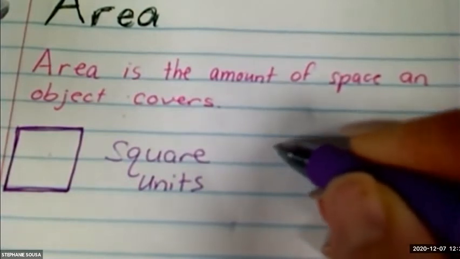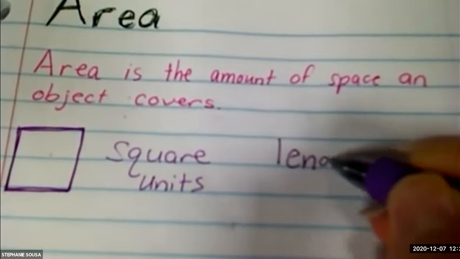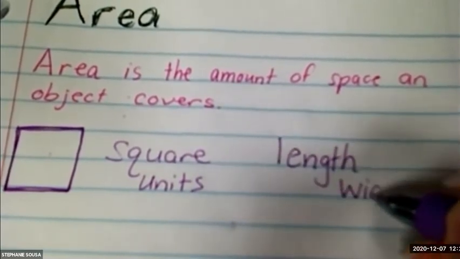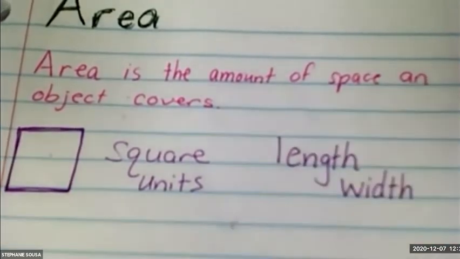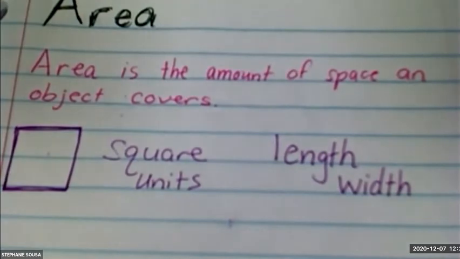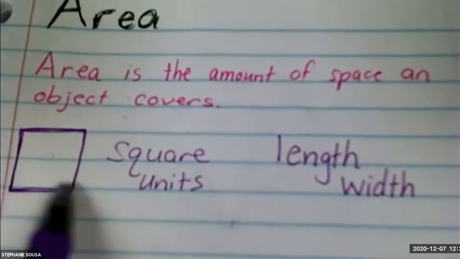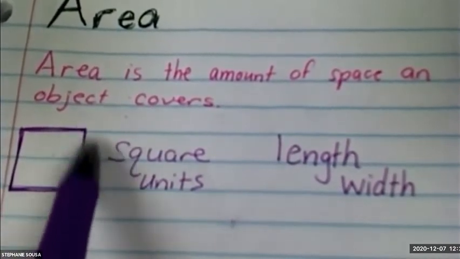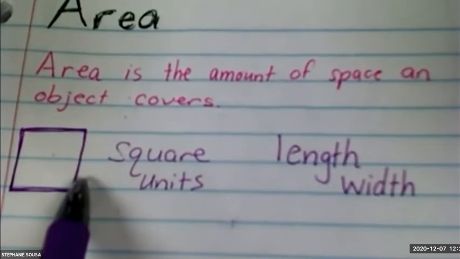Okay, so length and width. We'll talk a little bit later about how to distinguish the difference between length and width. But for right now, it's just important for you to know that if one side of the square is called the length, the other side of the square would be called the width.